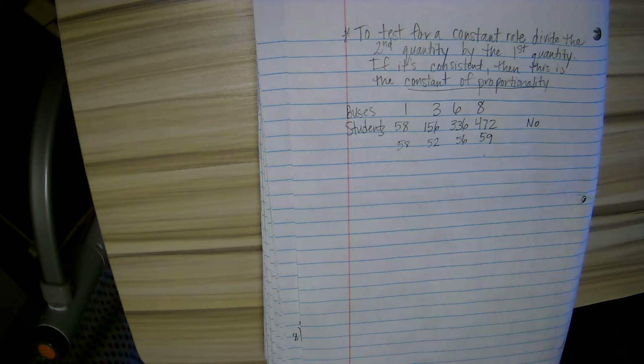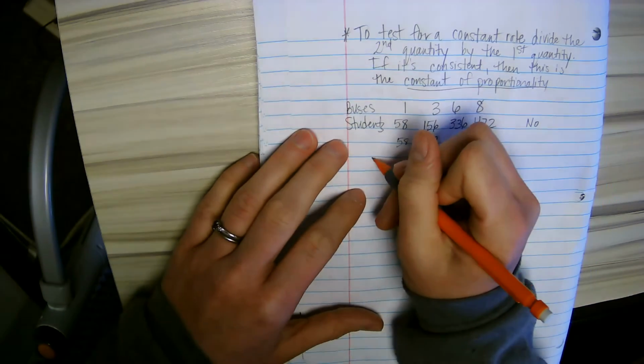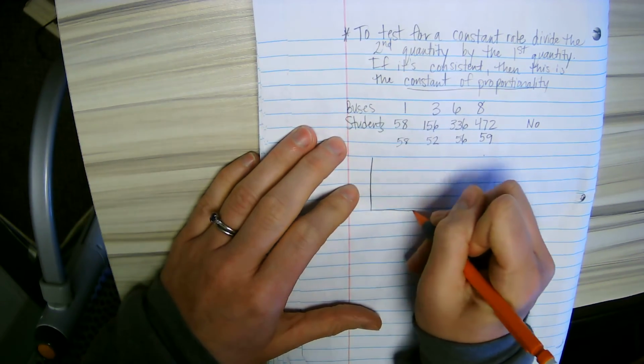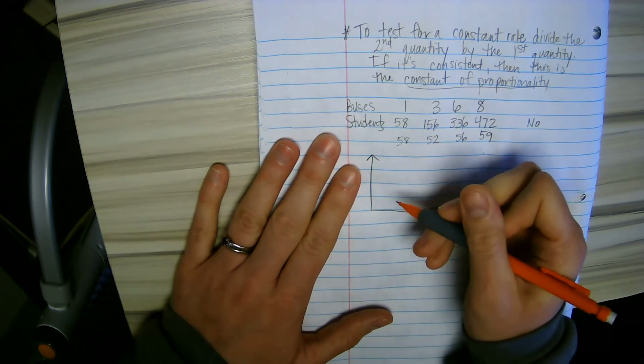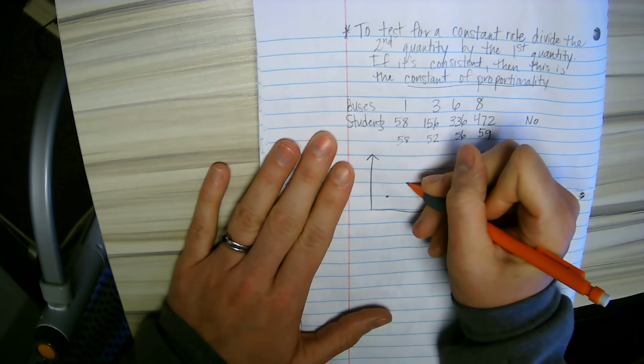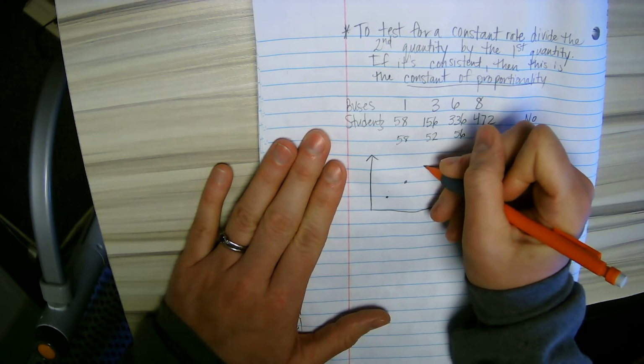Now, if you have a chart, you will have the same rate between points. It's a little bit harder for me to show here.